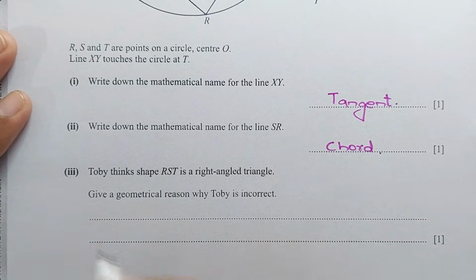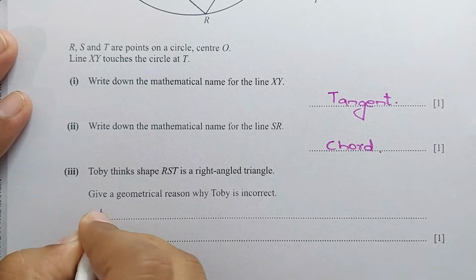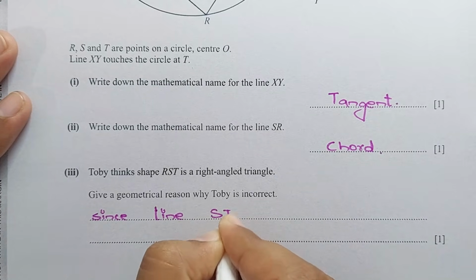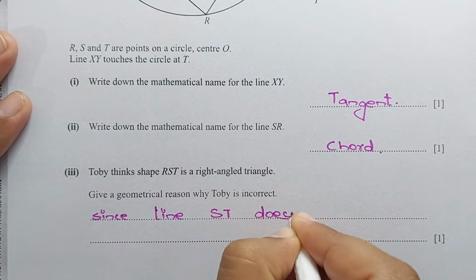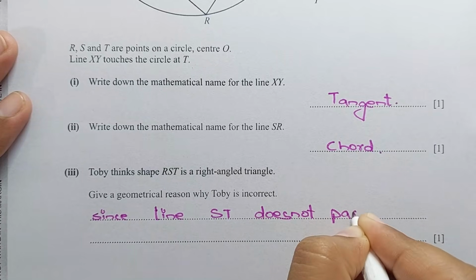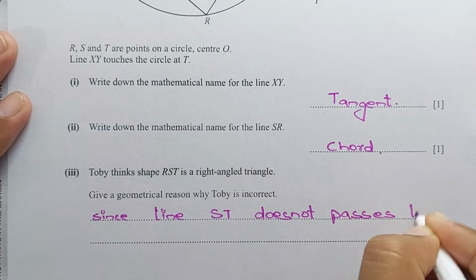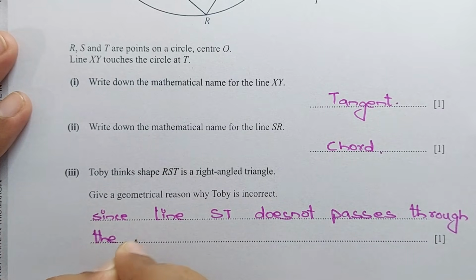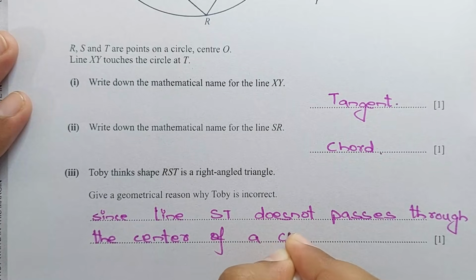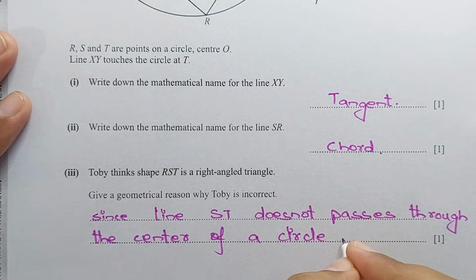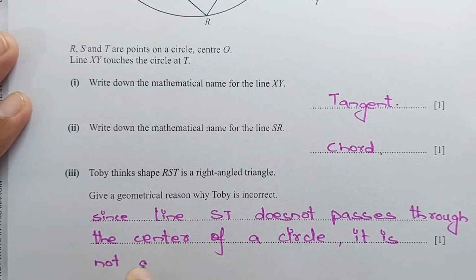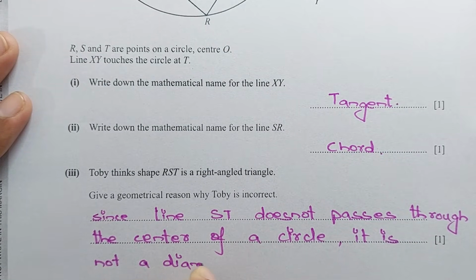The reason is, since line ST does not pass through the center of the circle, it is not a diameter of the circle.